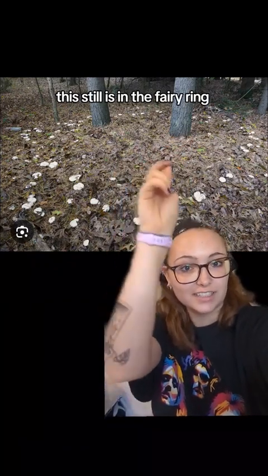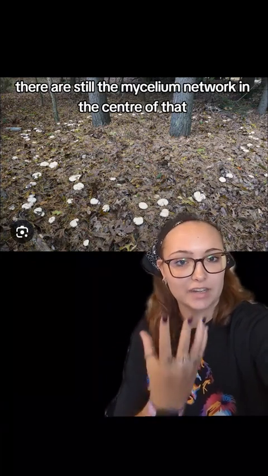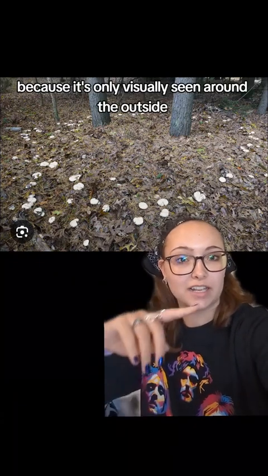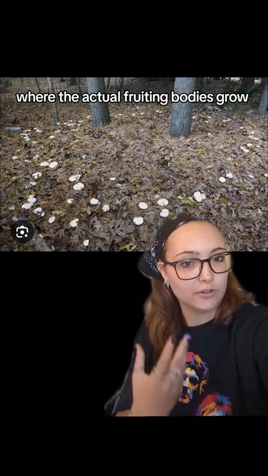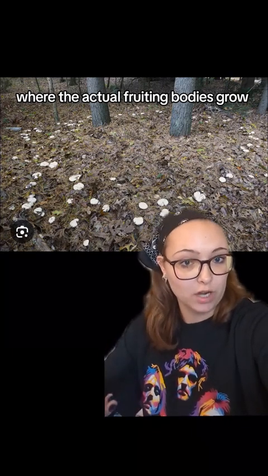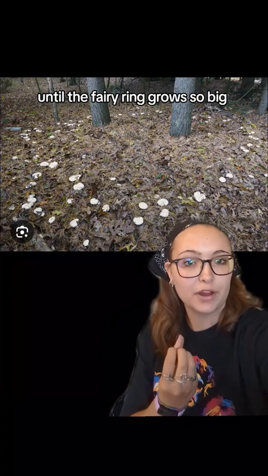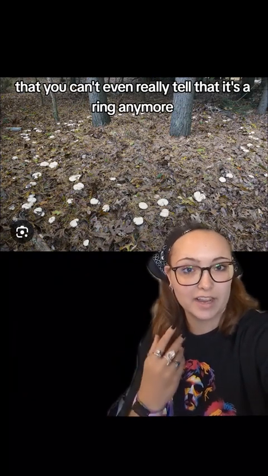So this up here in the center, this still is in the fairy ring. There is still the mycelium network in the center of that. However, it doesn't look like it because it's only visually seen around the outside where the actual fruiting bodies grow. And this happens each successive year, again and again and again, until the fairy ring grows so big that you can't even really tell that it's a ring anymore.